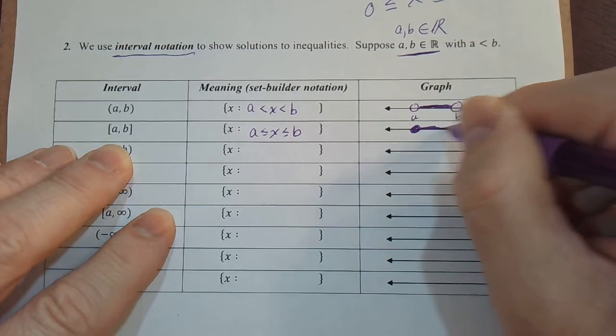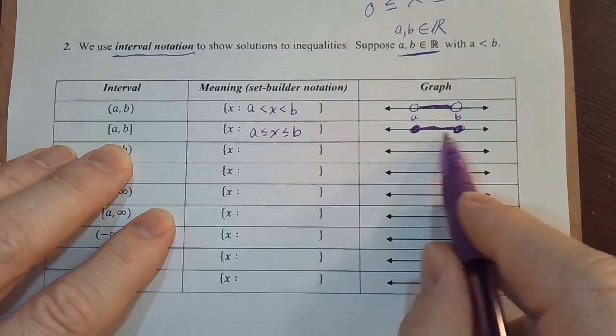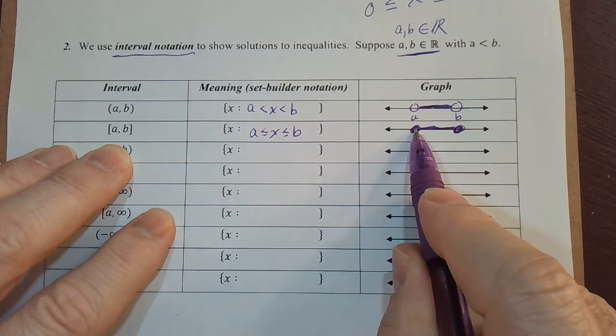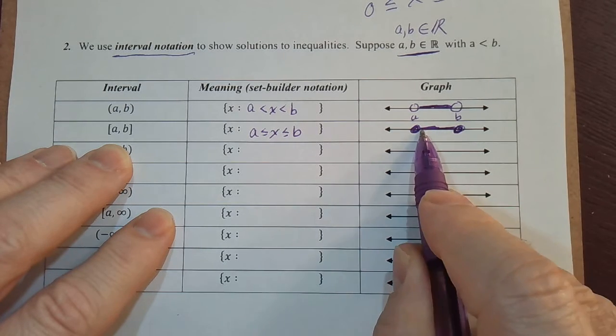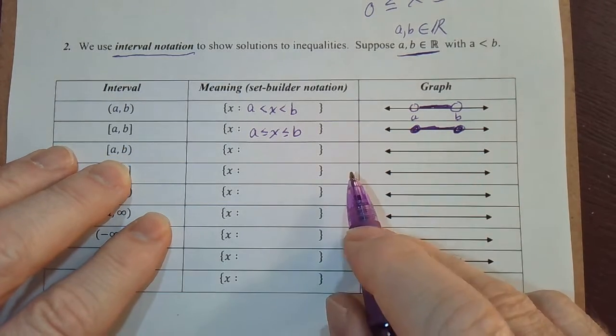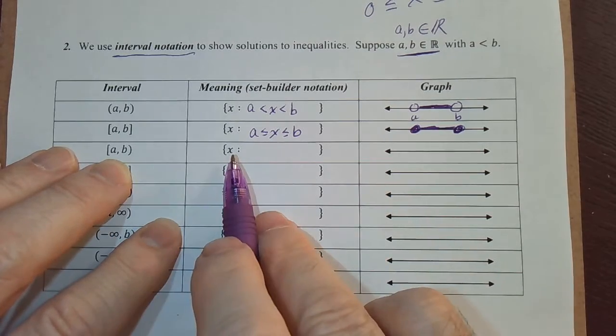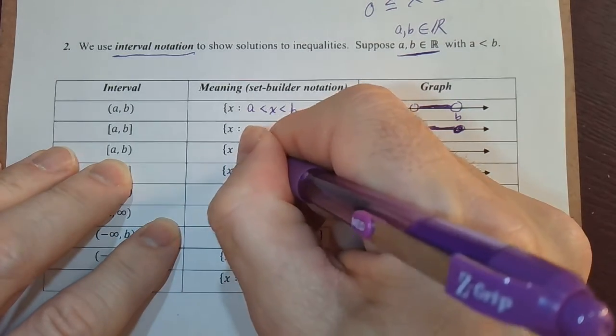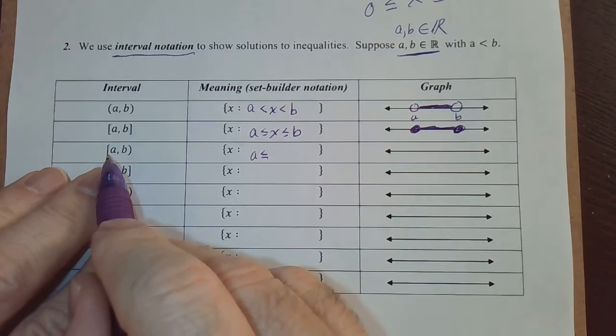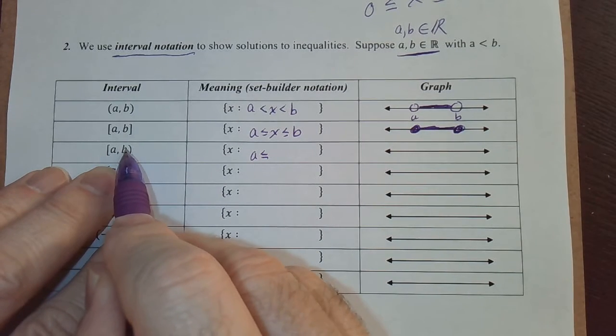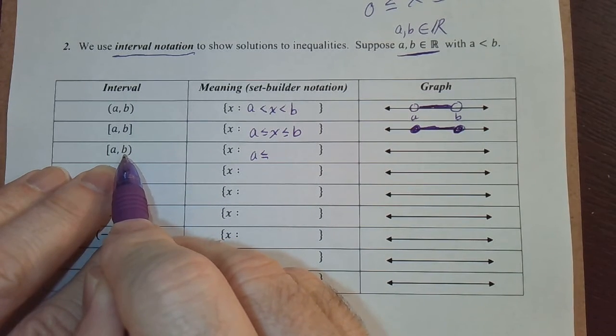Now there's no hole in the graph there. A and B are included in this set, from A to B and everything in between. So let's do the next ones quickly. You could probably guess what this would be. A square bracket means the A is included, but the rounded bracket means B is not.